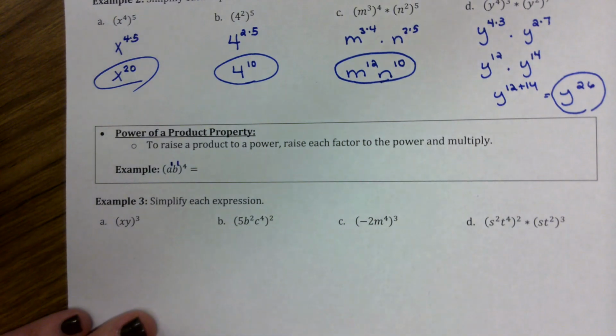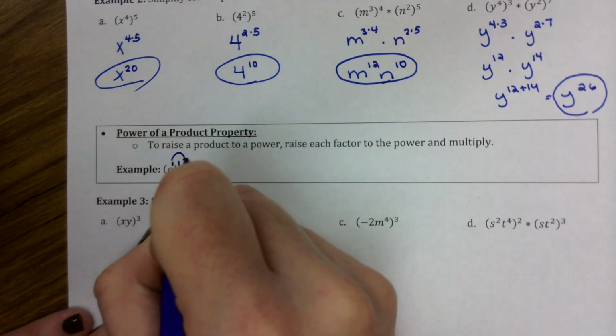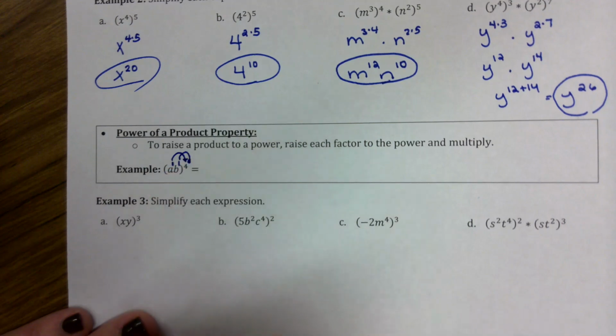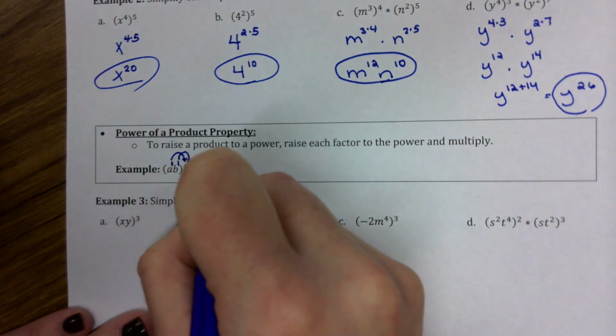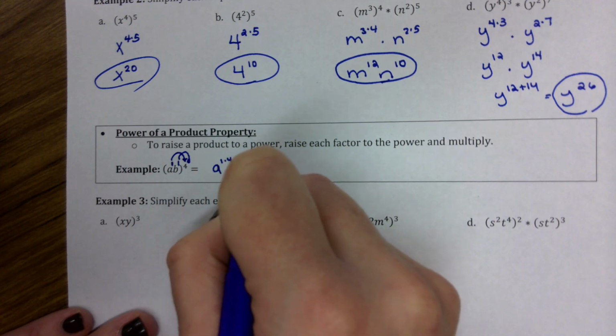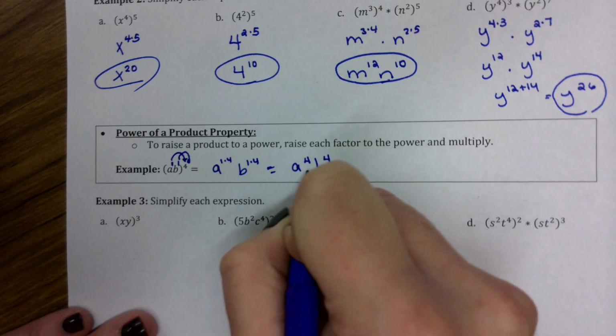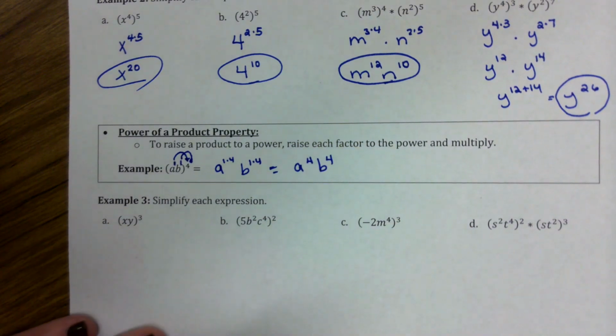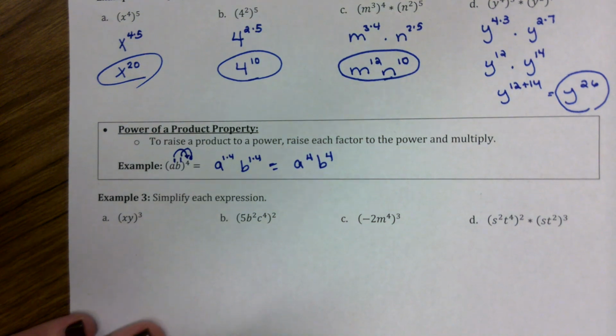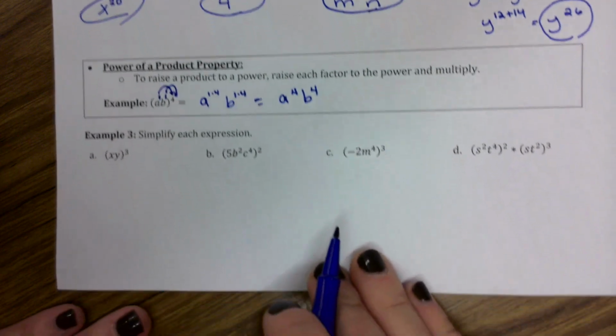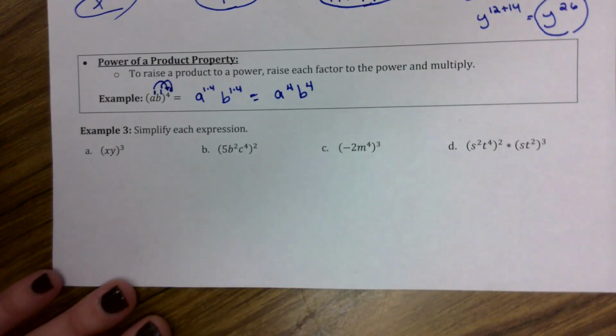Okay. To raise a product to a power, raise each factor to the power and then multiply. So A first to the fourth, B first to the fourth. So we have 1 times 4, 1 times 4. So your answer is A to the fourth, B to the fourth. You don't have to put a multiplication sign between them because when variables or numbers are beside each other, it implies multiplication anyway. So once again, I ask you to pause the video, try them on your own, and watch.